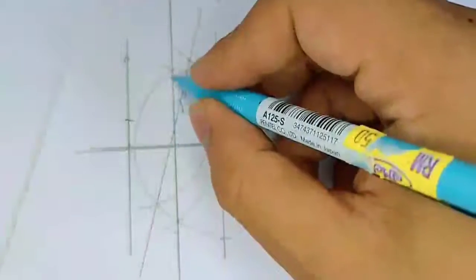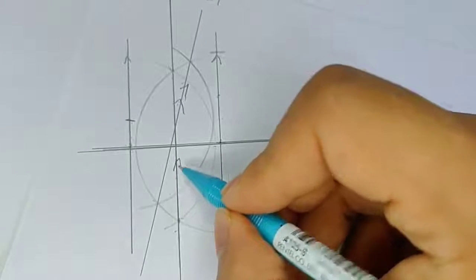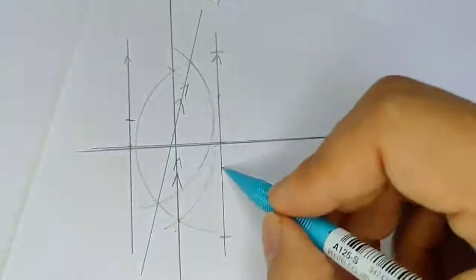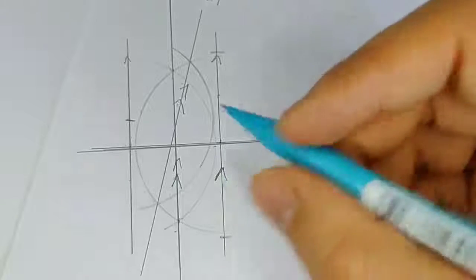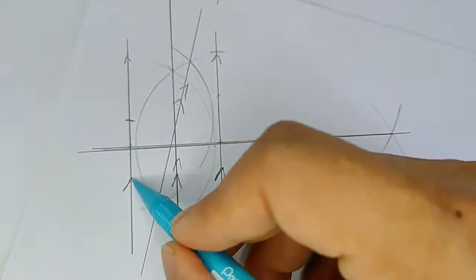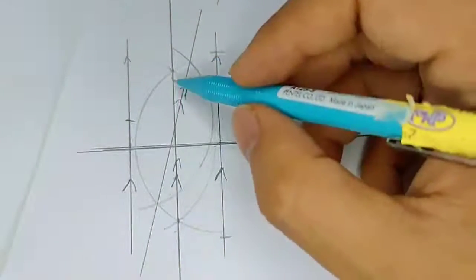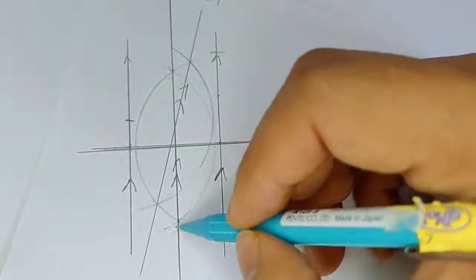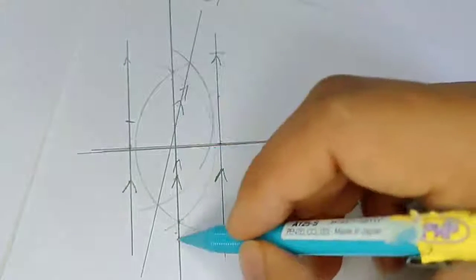Believe it or not, this new line is absolutely parallel to these two original lines. This is the locus line that we need to find.